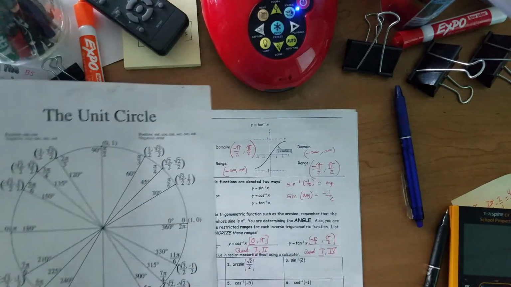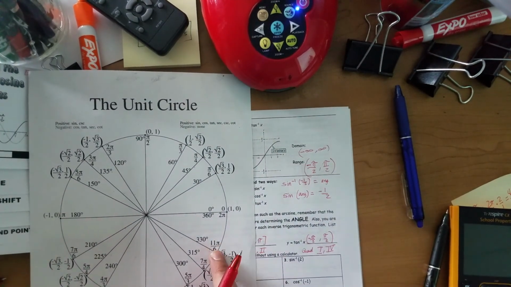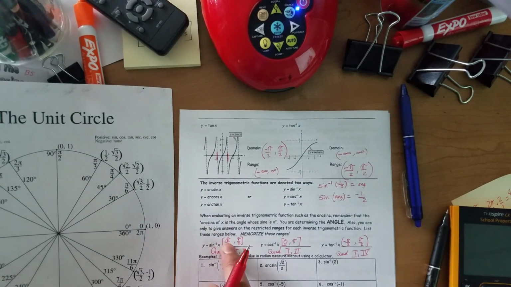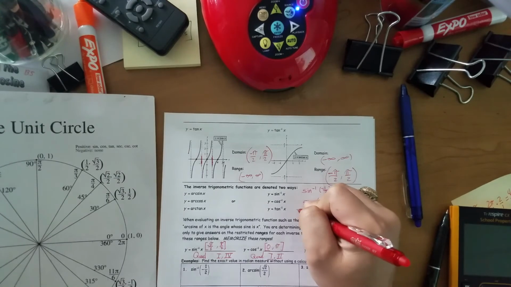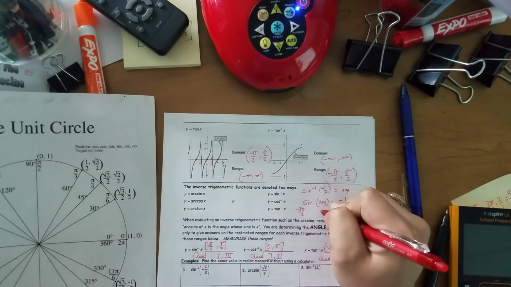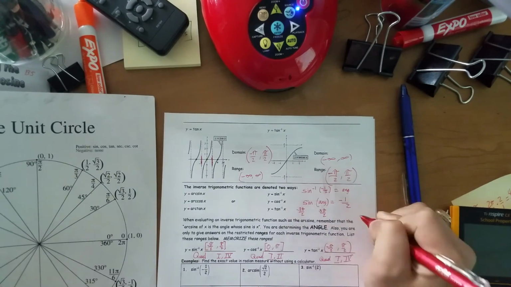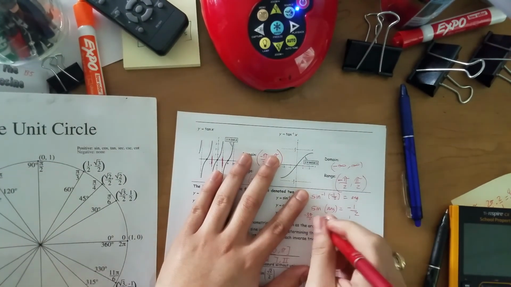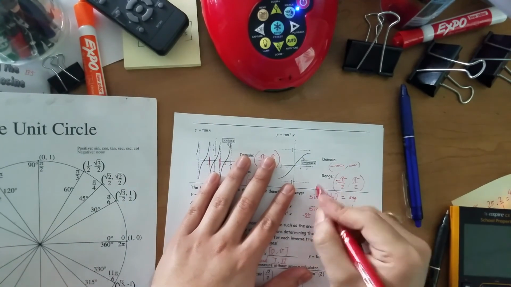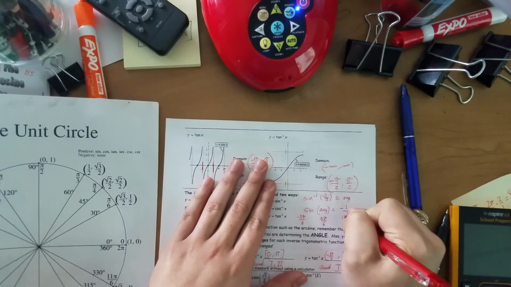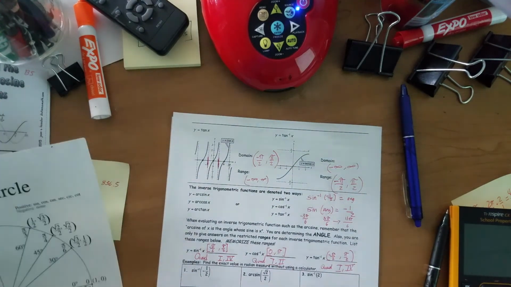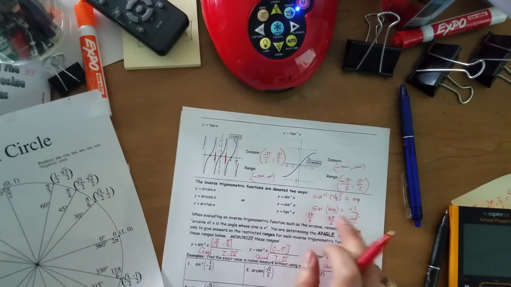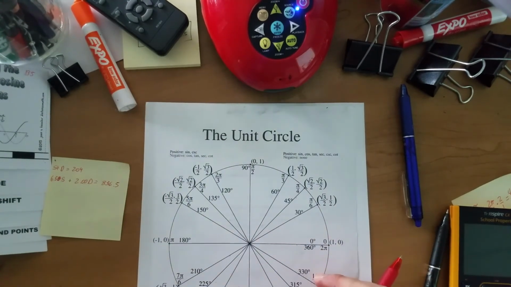Okay. Now, is 11 pi over 6, is that number between negative pi over 2 and pi over 2? Think about it this way. If I turn this into 6's, this would be negative 3 pi over 6 and positive 3 pi over 6. Where is 11 over 6? Isn't 11 pi over 6 all the way over here? So is it between these two? No. How can I denote this value between these two?